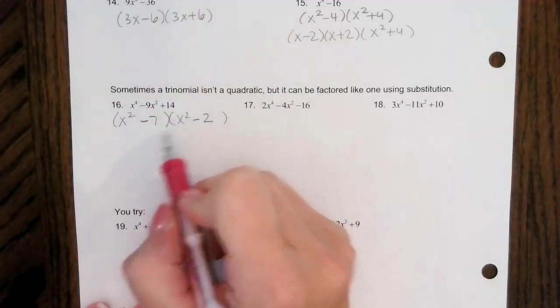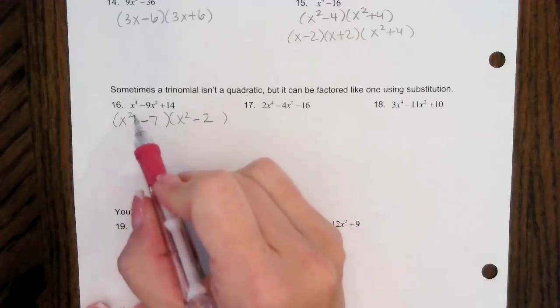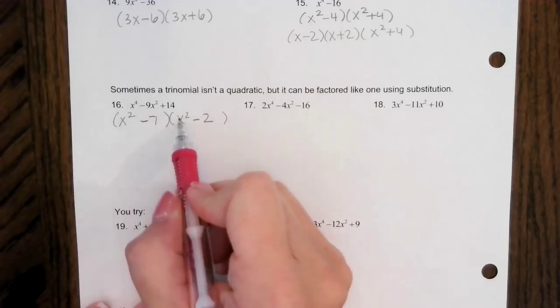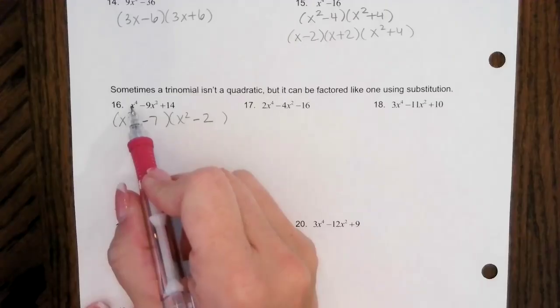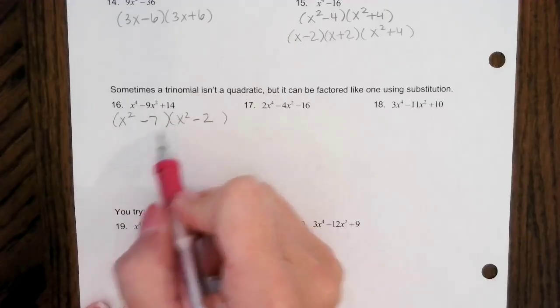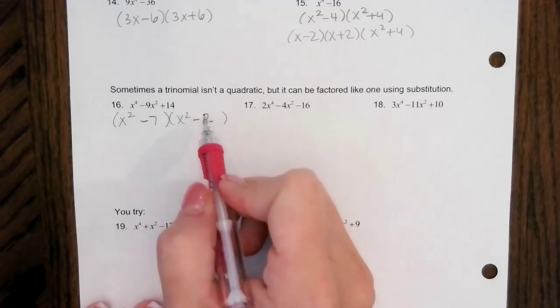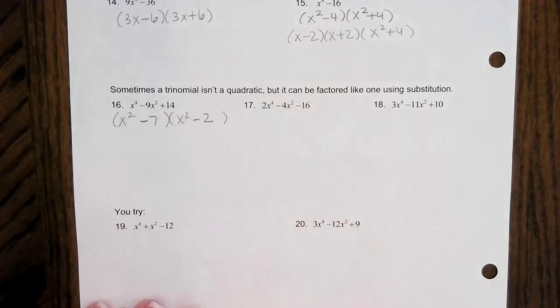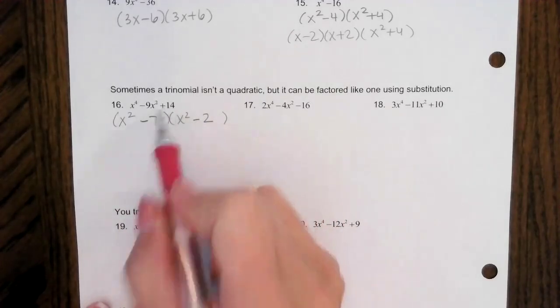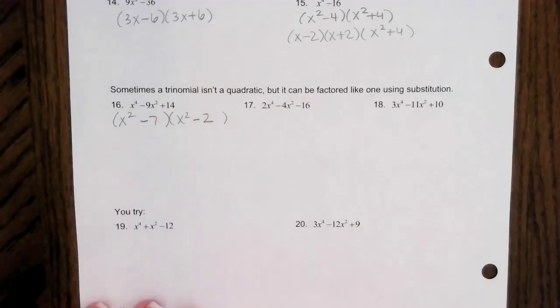And again, you can multiply this out and you'll see that you'll get this back because x squared times x squared gives us the x to the 4th. Then here we get a negative 7x squared and a negative 2x squared, which adds to be that negative 9x squared. And then negative 7 times negative 2 gives you a positive 14.